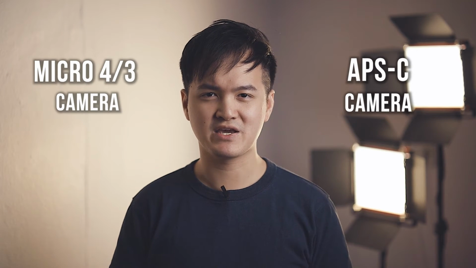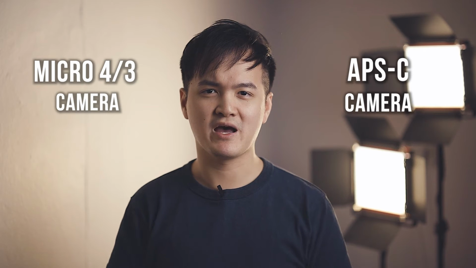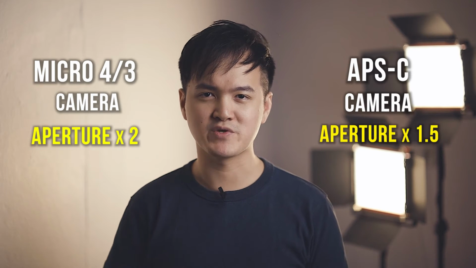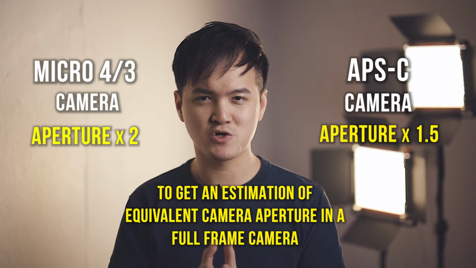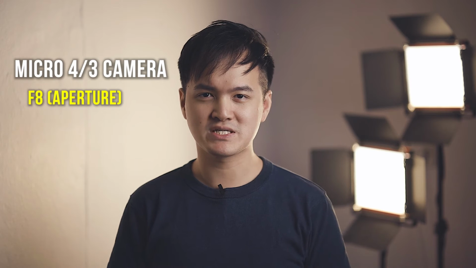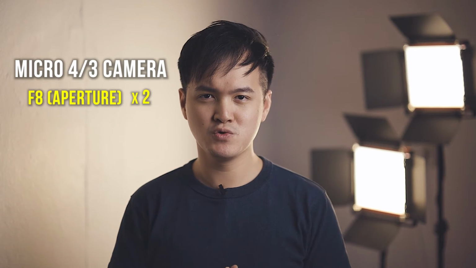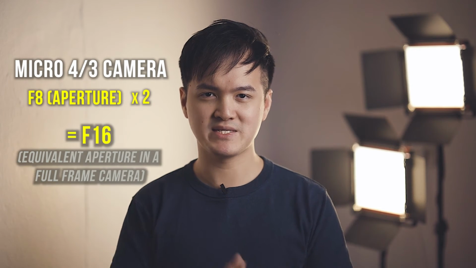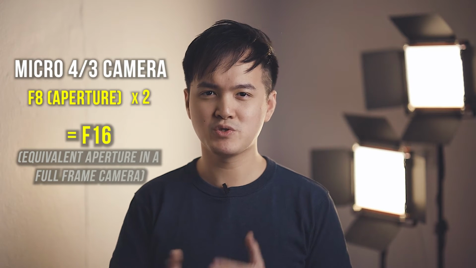However, if you're using a micro four thirds camera or APS-C camera, you can try multiplying the aperture numbers by 2 and 1.5 respectively to get a clearer picture of how high the aperture you're actually shooting in. For example, if you're shooting at f8 in your micro four thirds camera, you can multiply it by 2 and it'll be equivalent to f16 in a full frame camera. So now you can estimate if you're too high in the f-number, which could actually produce a blurry photo.